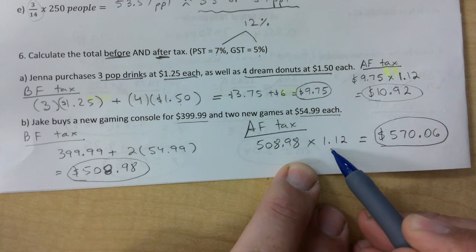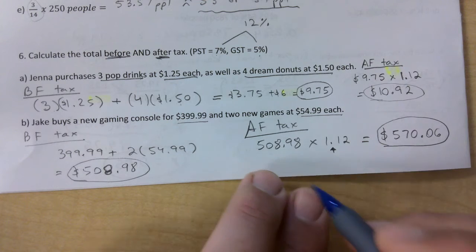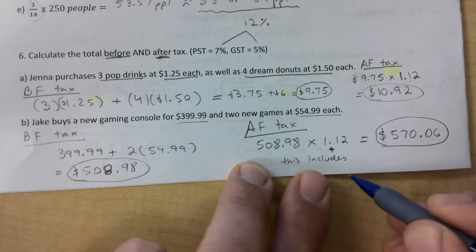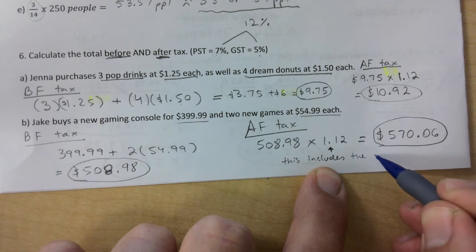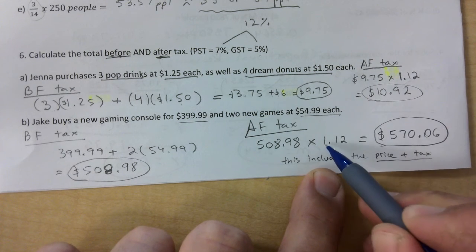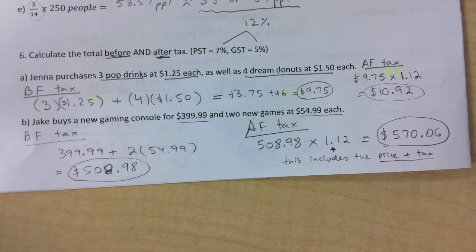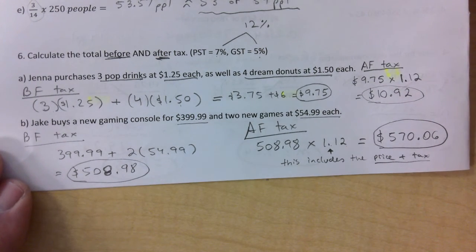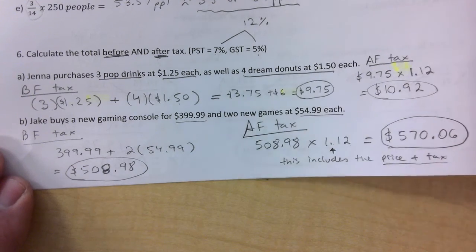Maybe I'll make a note: this includes the price plus tax. If you go 1.12, that's actually 112%, because you buy the thing, which is 100%, and you add 12% to it, that's 112%. That's really what you're paying for something. You're paying 112%. Okay, we're good?